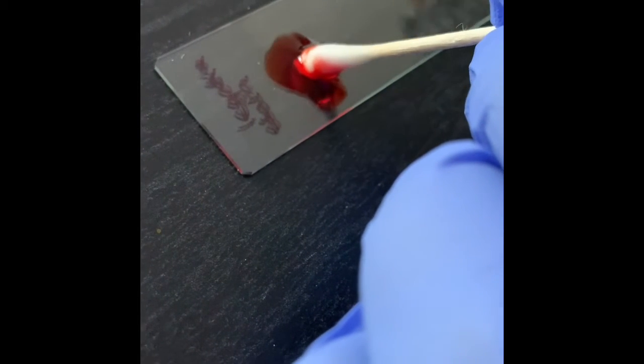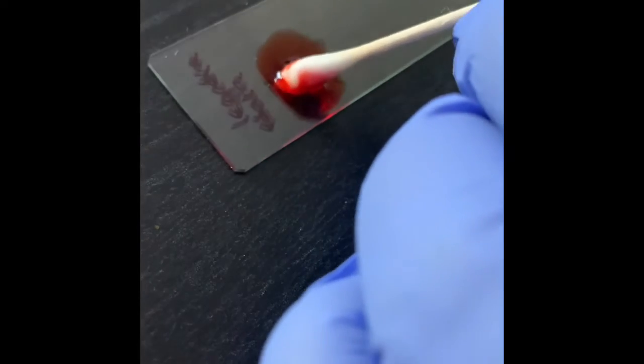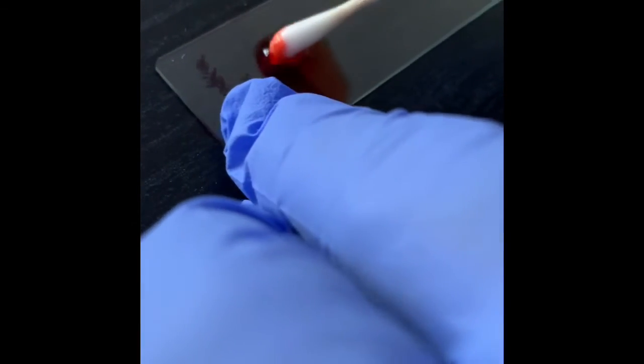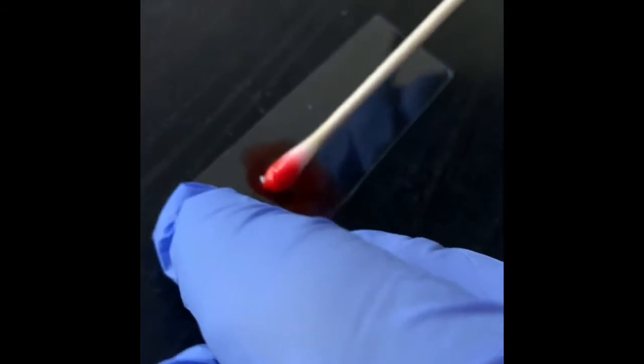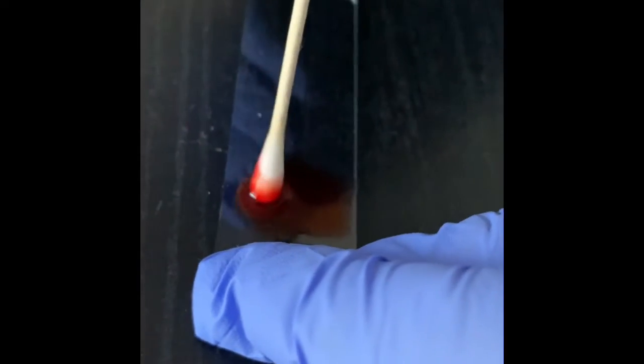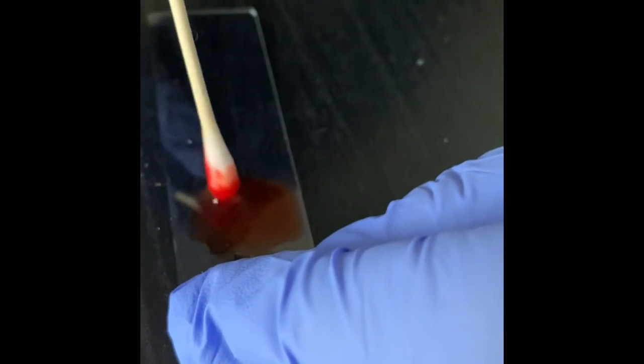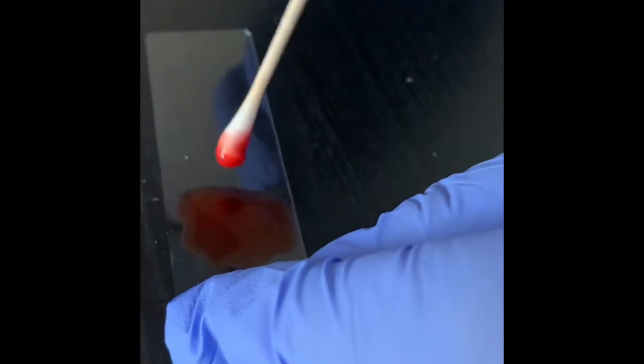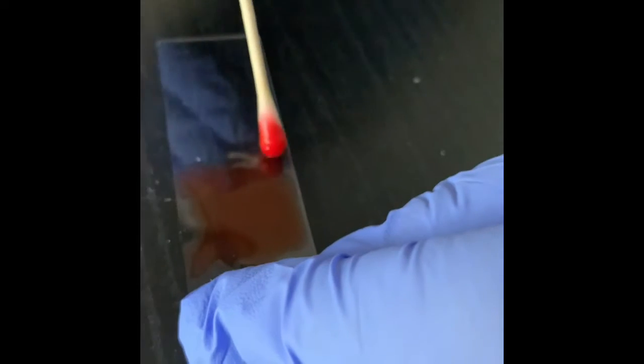Now let me try to get rid of everything from the cotton swab. I'm trying to get rid of everything so that, okay.